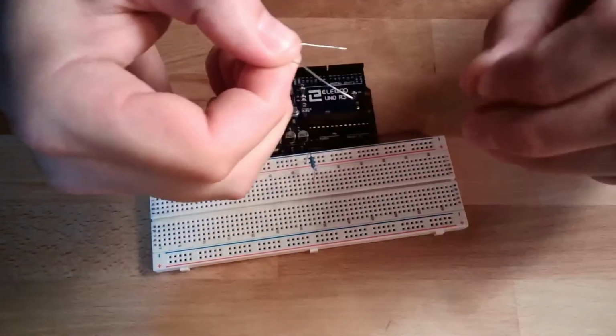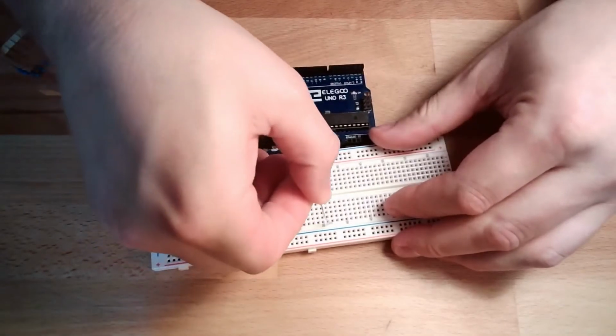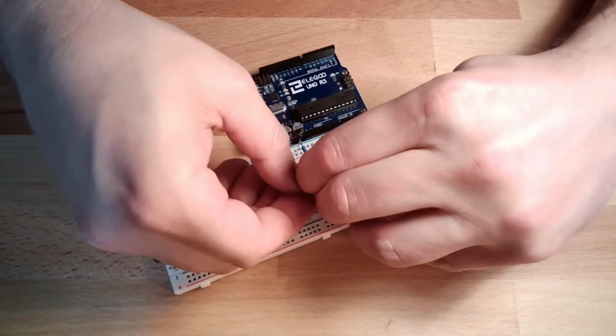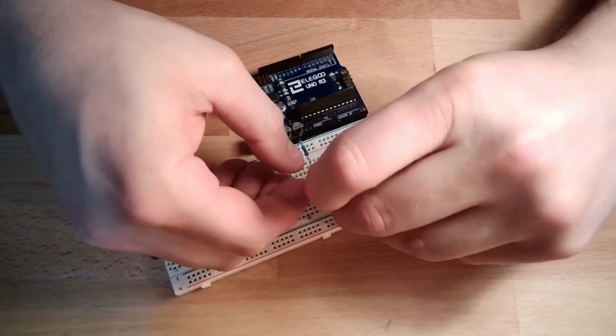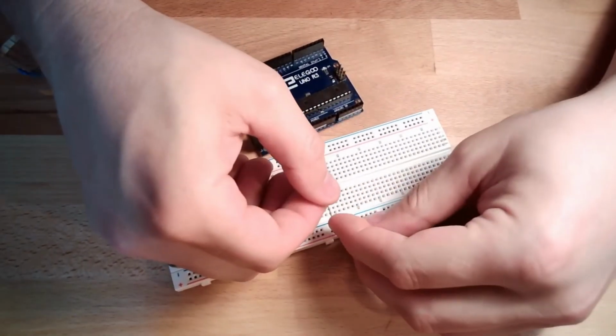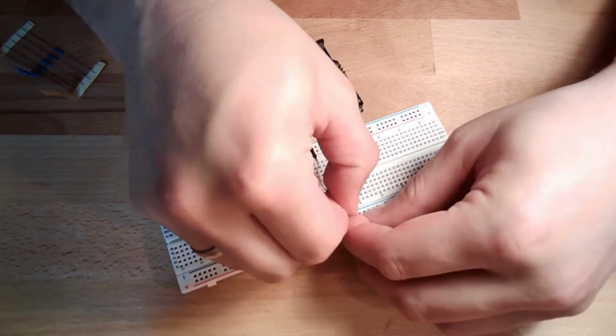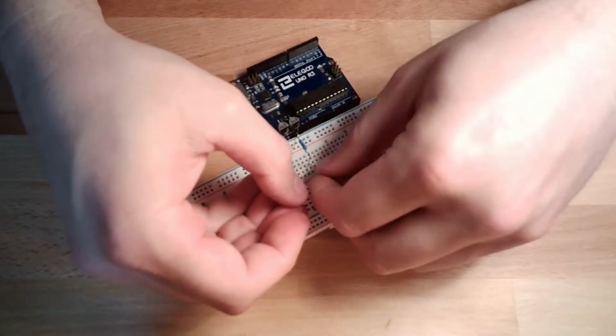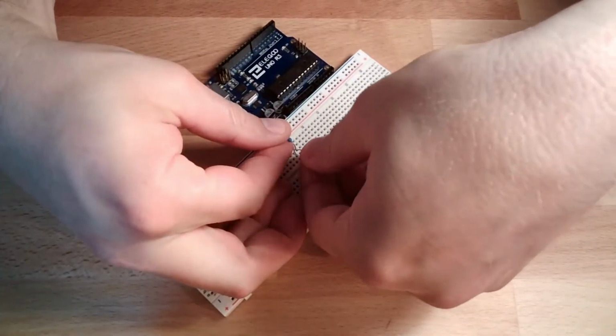So from plus to minus I do have in total 3 kilo ohm. It's not too easy to plug it in. You will get used to this. Okay.